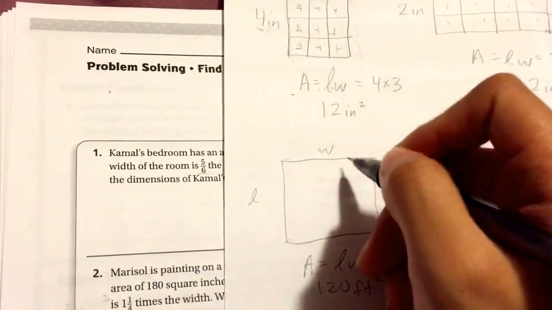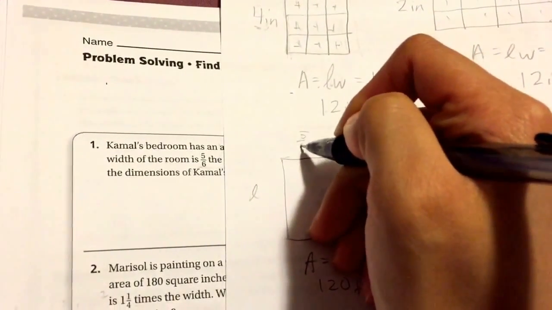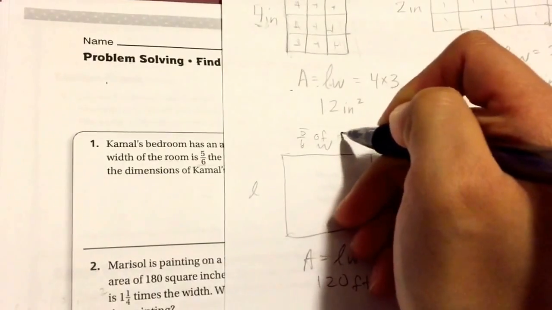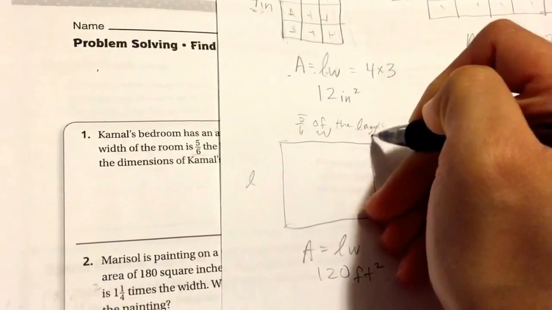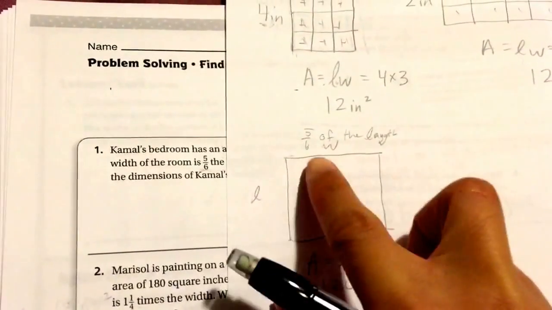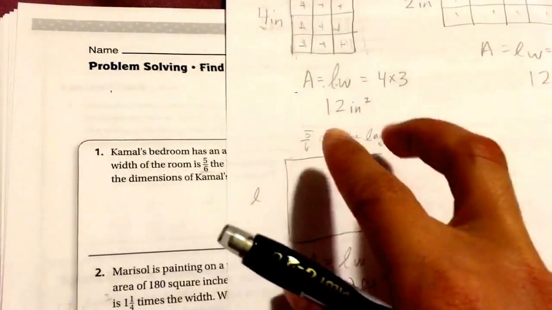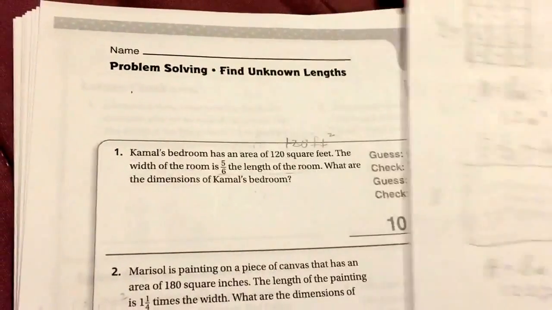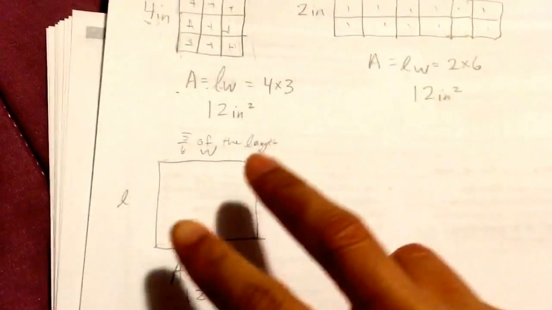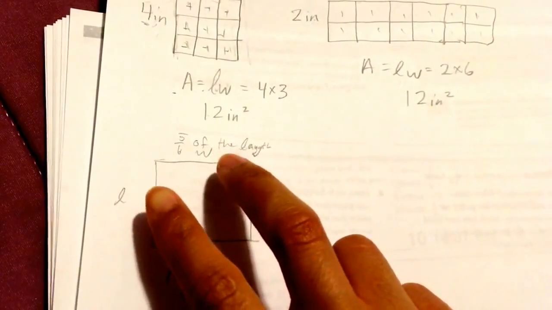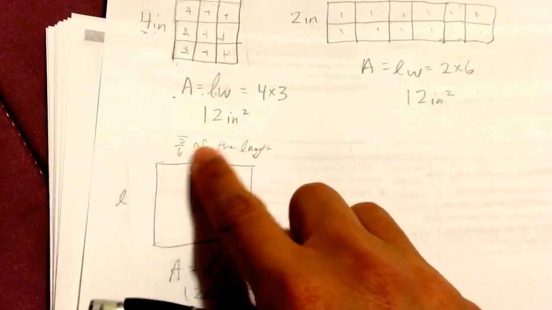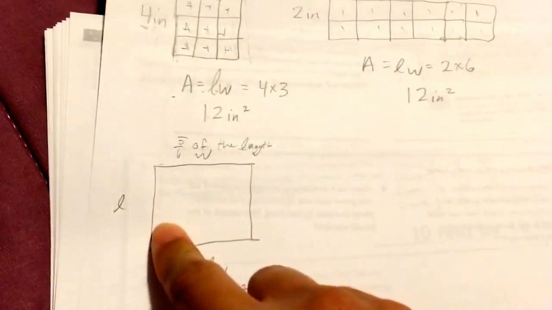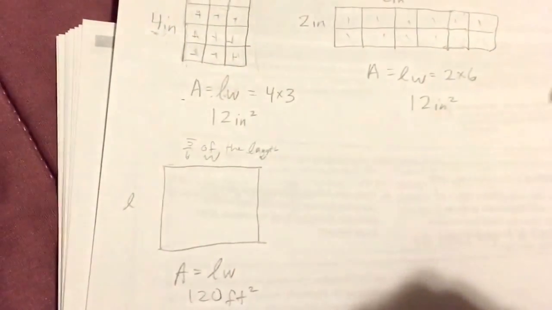So whatever the length is, the width is 5/6 of the length. So whatever the width right here is going to be whatever the length is, but 5/6 of that. What are the dimensions of Kamal's bedroom? Now the tricky part about here, they don't tell you the number for either the length or the width. They just give you the hint that the width is 5/6 of the length. So if you know what the length is, the width would be 5/6 of that.